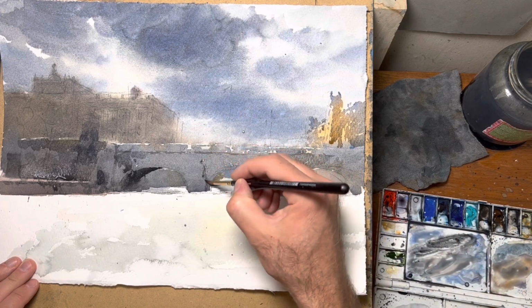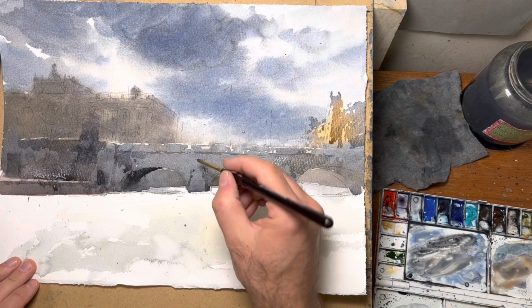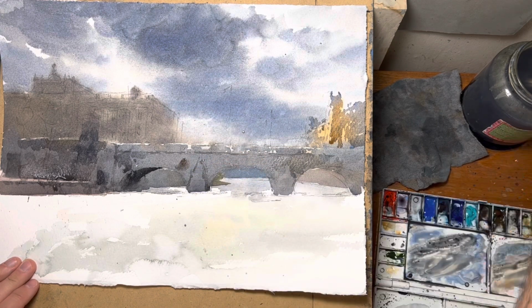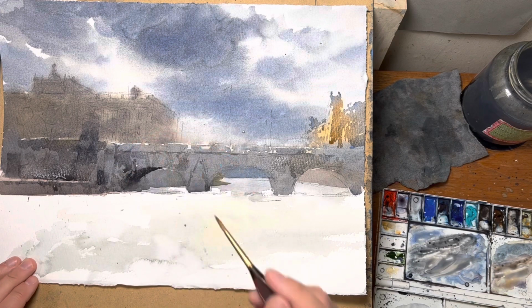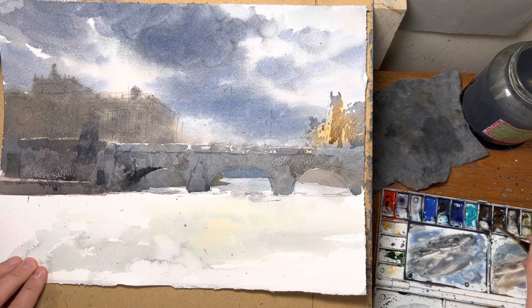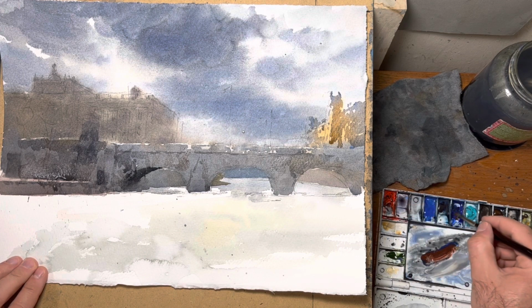And again here, I'm using a fairly light wash with a lot of water in it. These details should be fairly transparent and just barely noticeable. I don't want to detract from the sense of contrast and backlight that we have achieved with these initial washes.